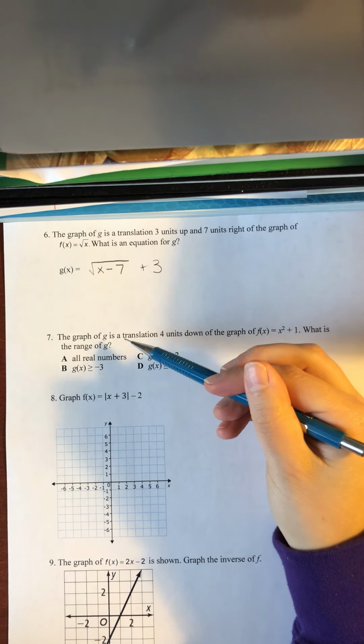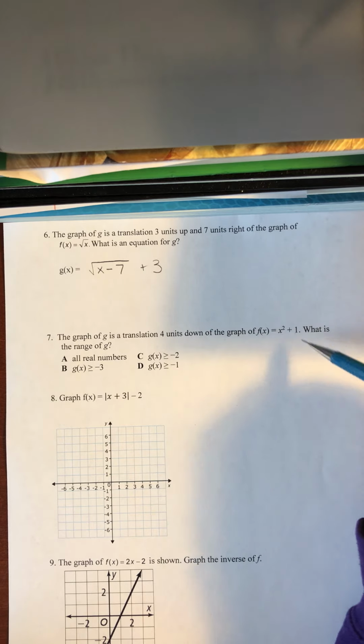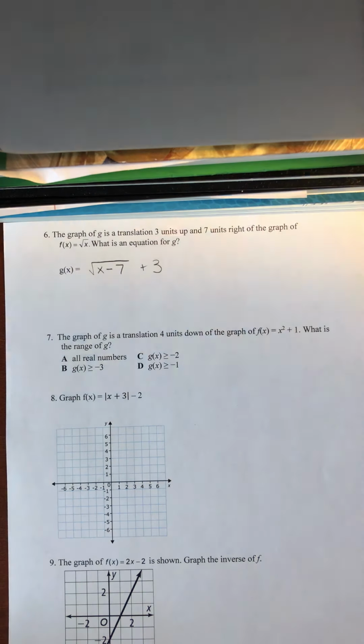Next, the graph of g is a translation 4 units down of the graph of f of x equals x squared plus 1.